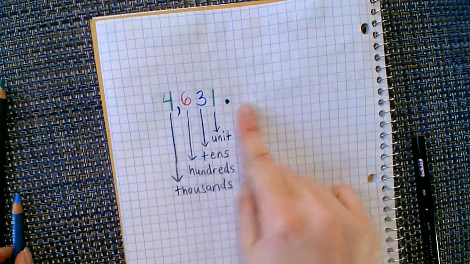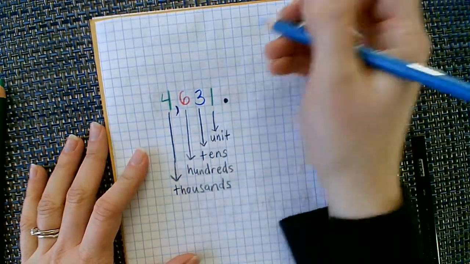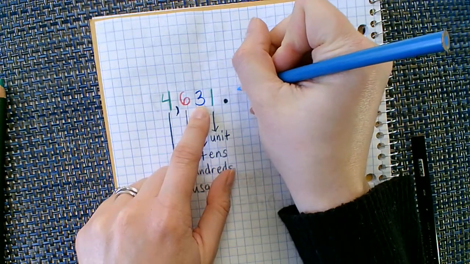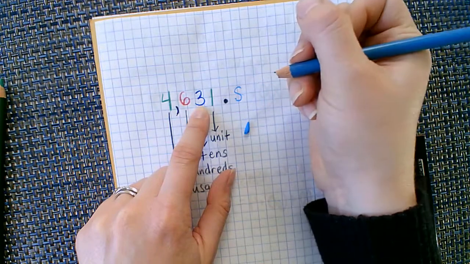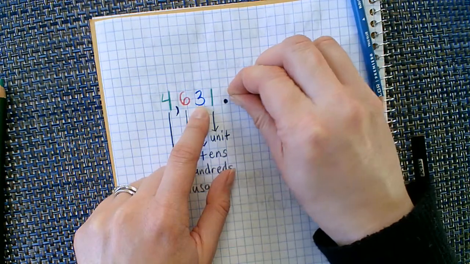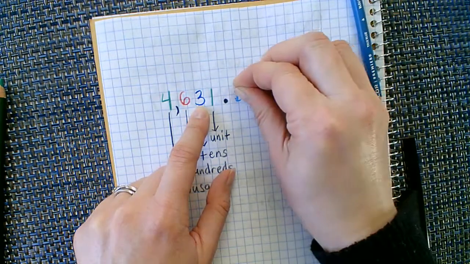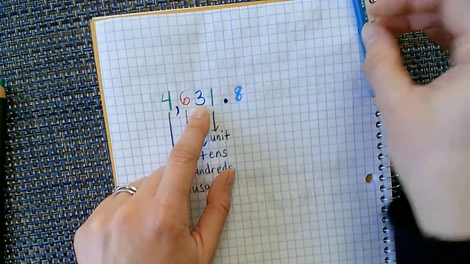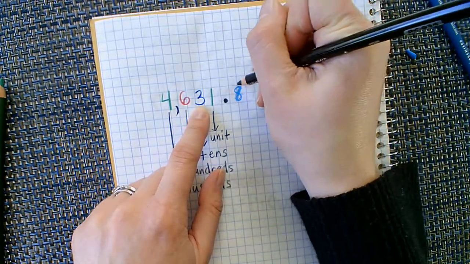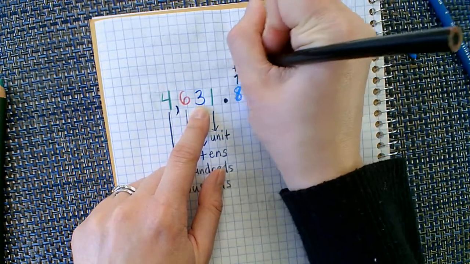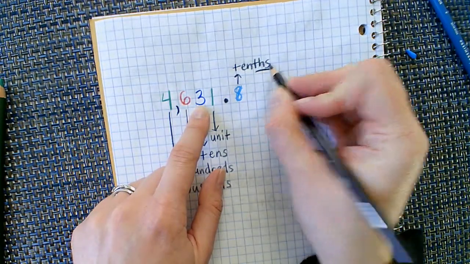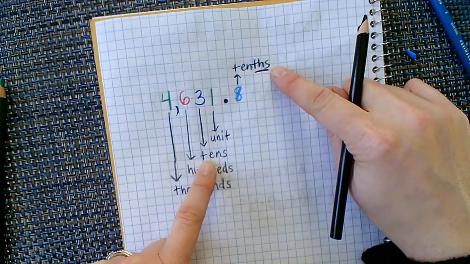Now, if I'm going to be adding decimals, things change a bit. If I put a number on the other side of the decimal point, let's say I choose 8. Aw, man, my colored pencil broke. No time to sharpen. 8. 8 represents the number of tenths. Tens, tenths.